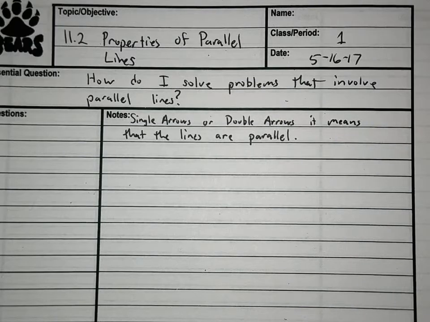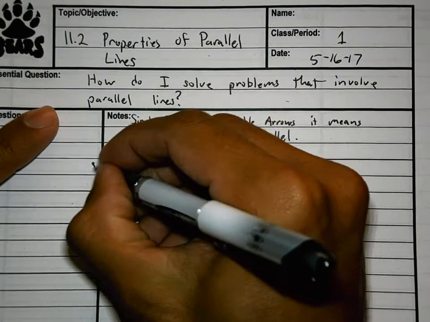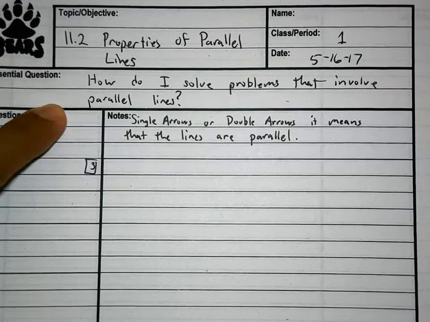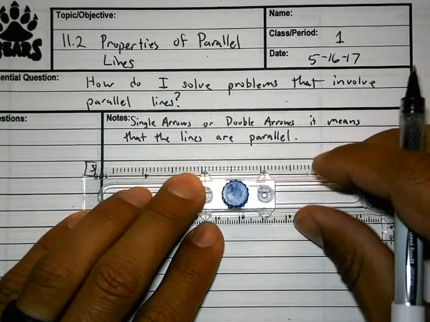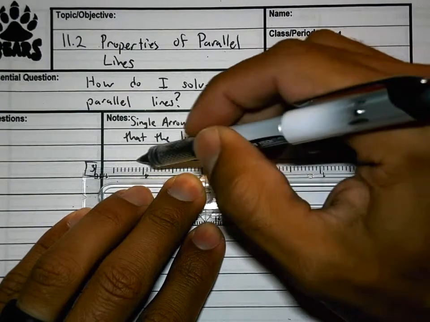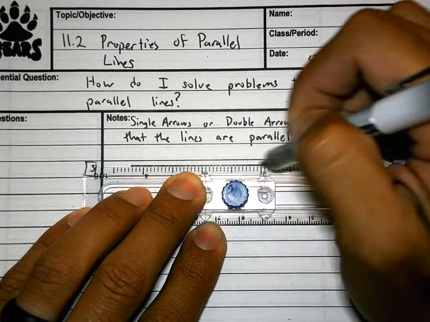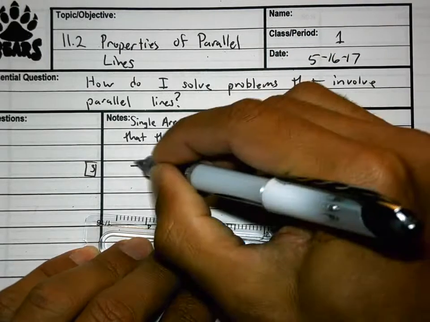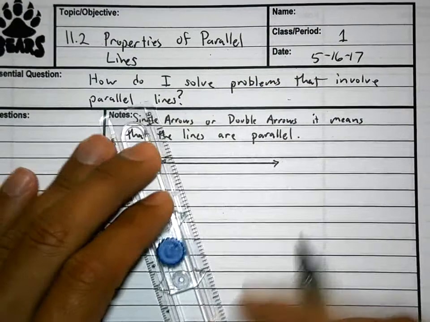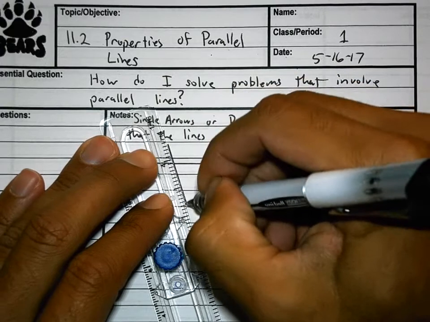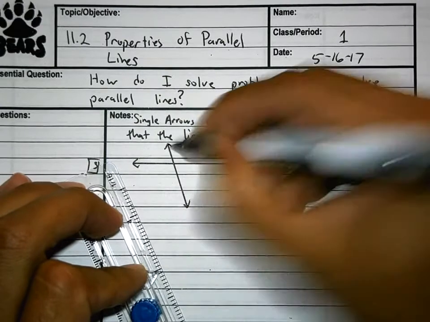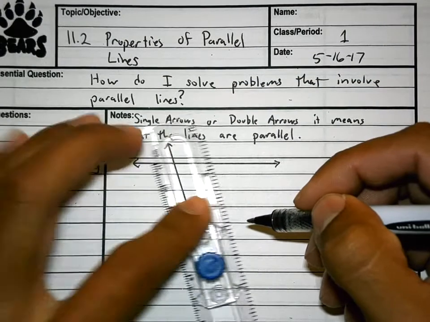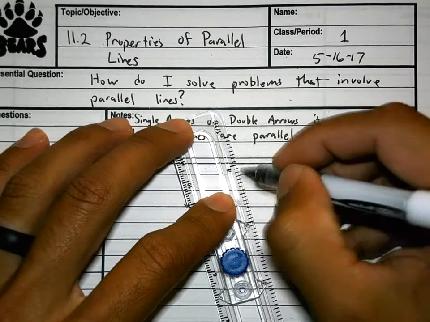I'm going to give you an example of the kinds of problems that you're going to see today. I'm going to look at number 3. Number 3 looks like this. It's somewhat complicated, so I'm going to use a little bit of a ruler here to draw this one out. There's an arrow like this. There's an arrow like this. And then there's this other arrow right about there.